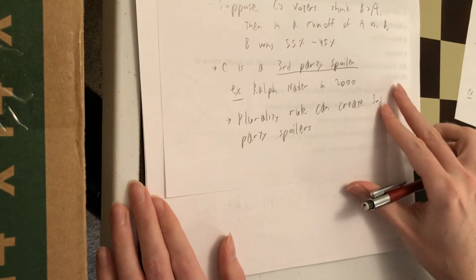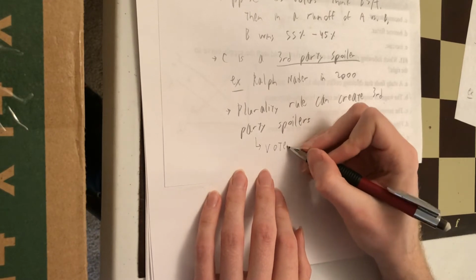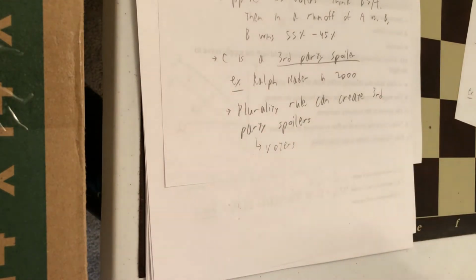Now, as a consequence of this, voters might do what we call strategic voting. By that we mean intentionally not voting for the candidate you like best.